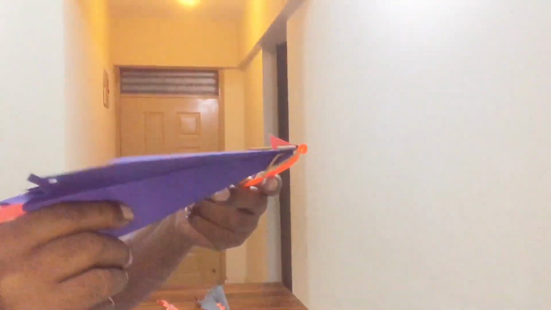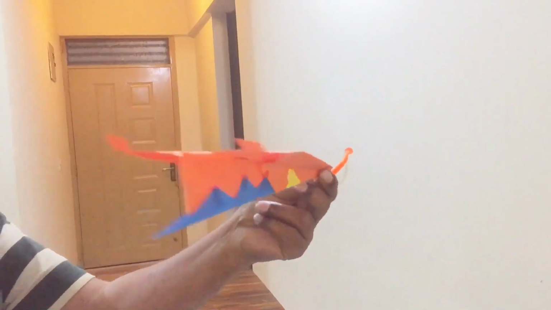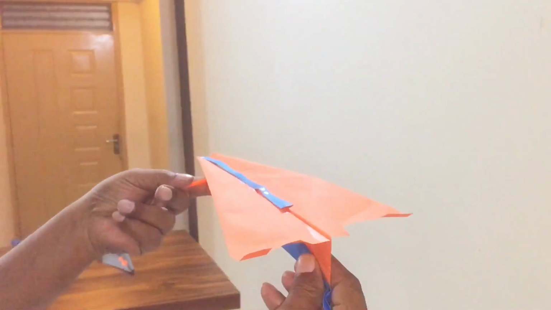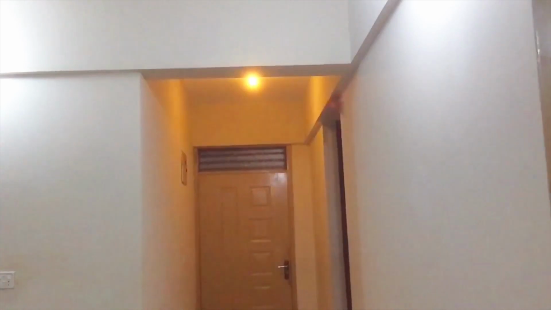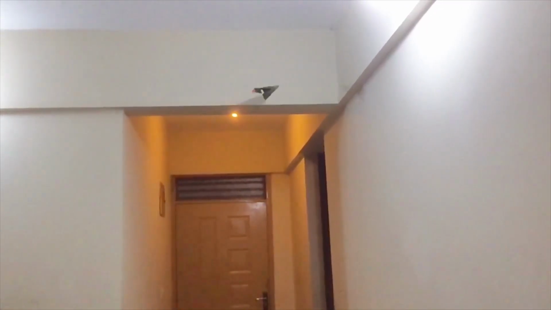While a plane is flying, air moving over and under the wings pushes it upward, while the gravity from the earth pulls it down. This is the theory of a paper airplane.